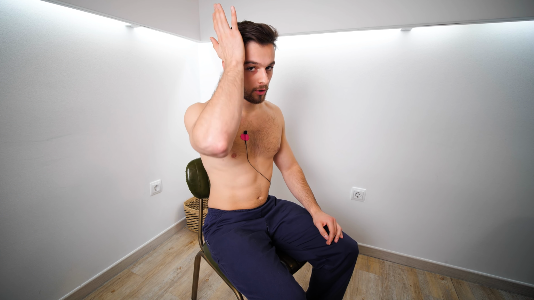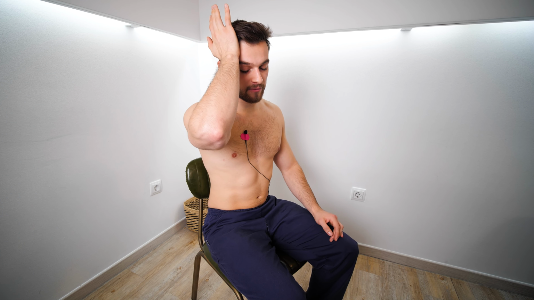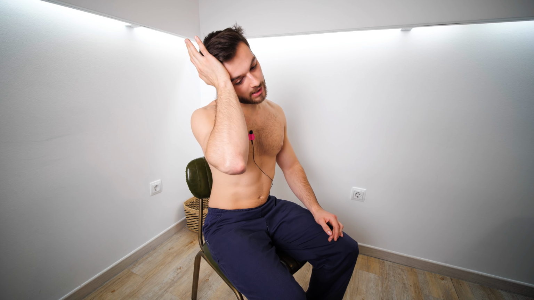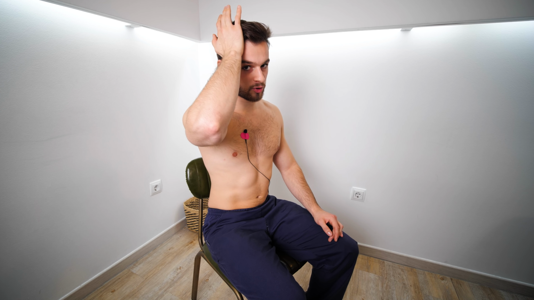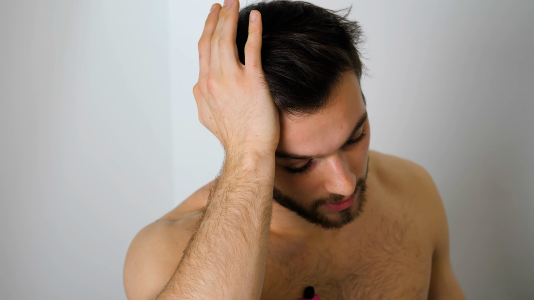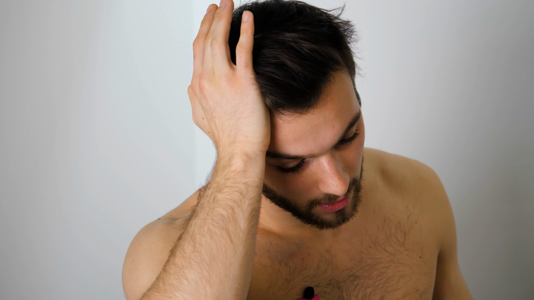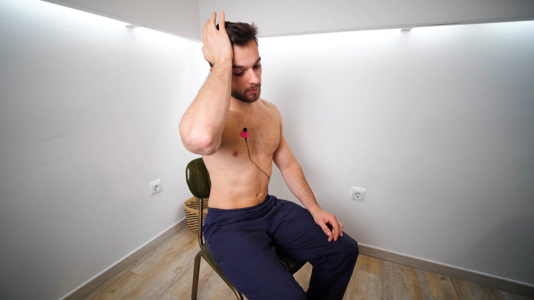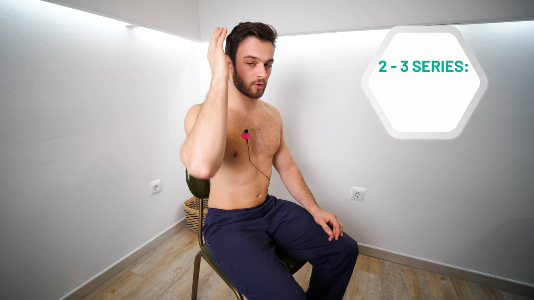And let's go to the second movement, which would be the lateral flexion, okay? Then we are going to do the same thing. We would place the hand on the lateral part of the forehead, and we will try to do the gesture: bring the ear towards the shoulder and block it with our hand, okay? We make the gesture with some force, without hurting ourselves. We hold it for the few seconds that we have mentioned. And then we would relax. As we have said, 2 or 3 series of more or less 15 seconds, okay?